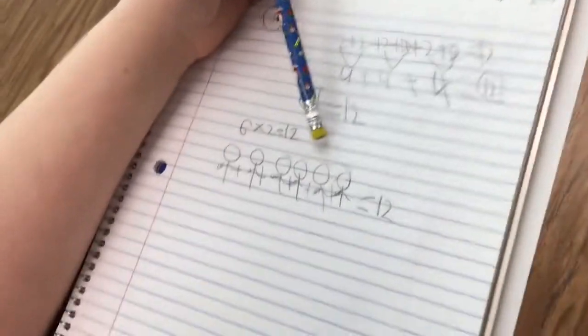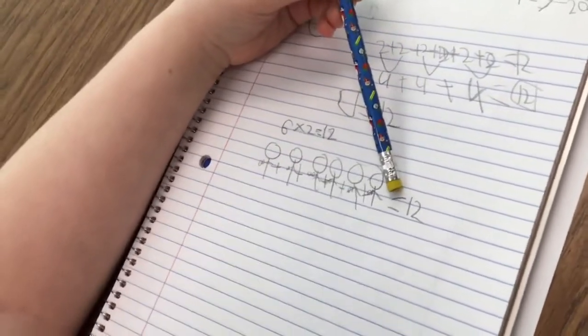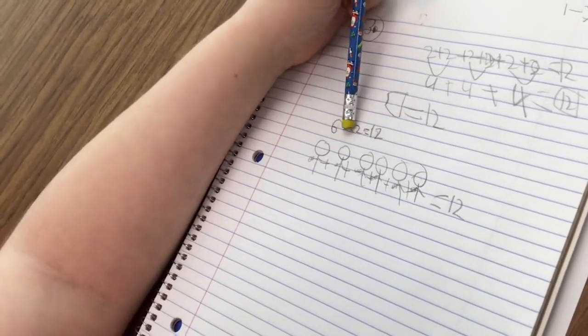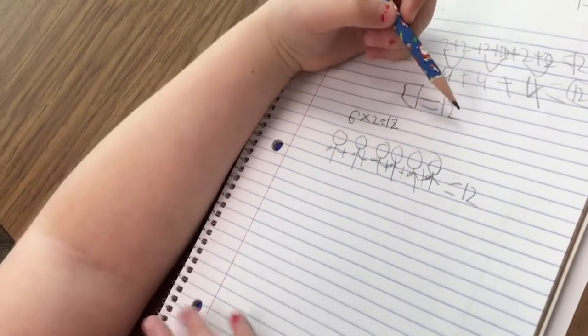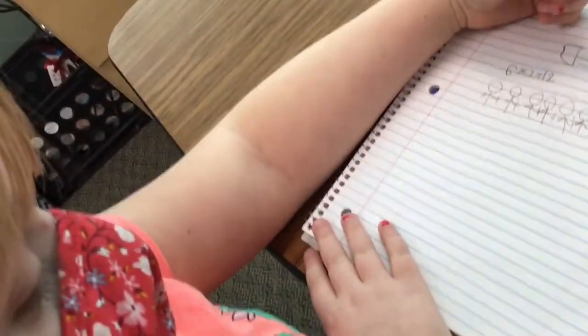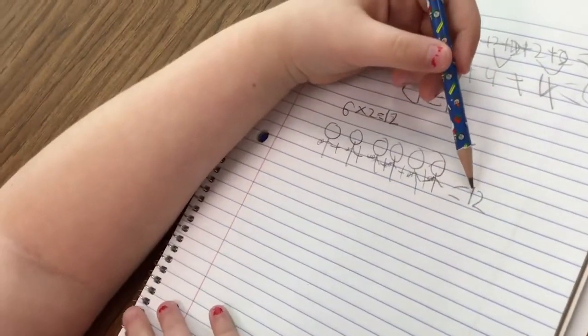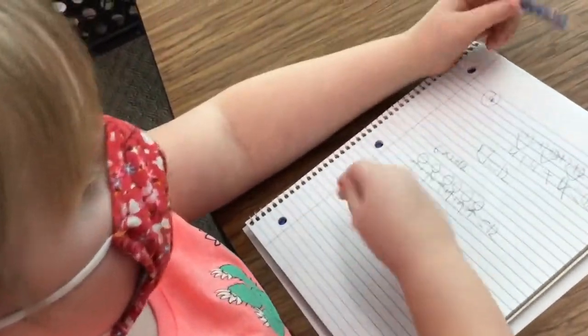Let's see, how did you get your final answer? 2 times 6, that equals 12. Okay, and because it's repeated addition, you showed me that you know that repeated addition is the same thing as taking the groups and multiplying by the number that they did within that group of 6. Good. So your final answer is? 12. Nice. So 6 groups of 2 equals 12.